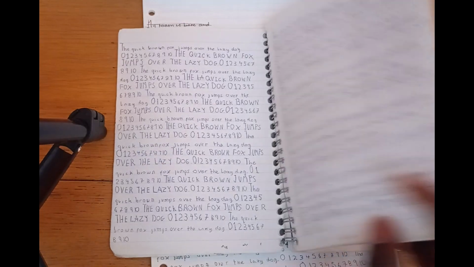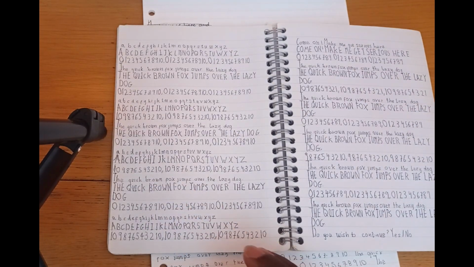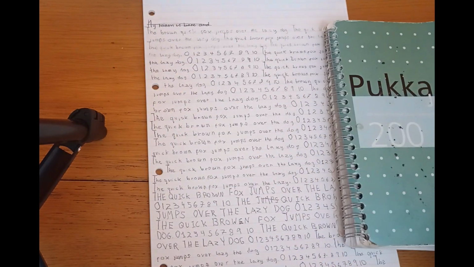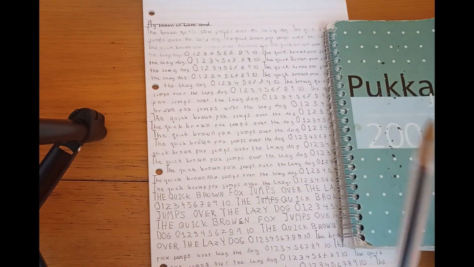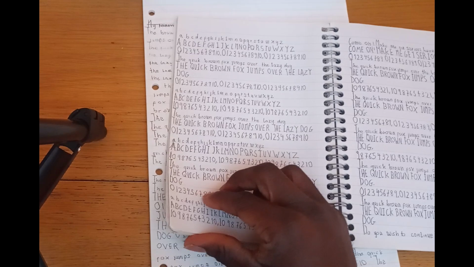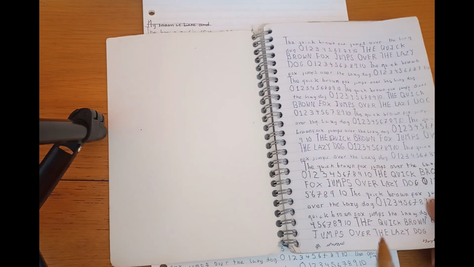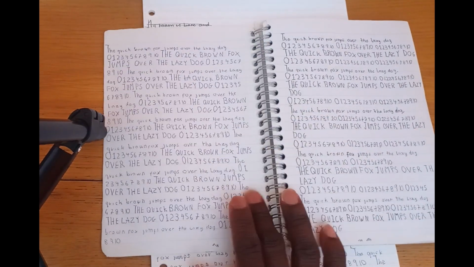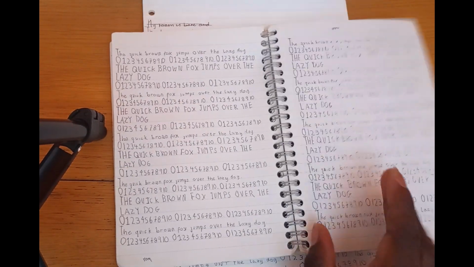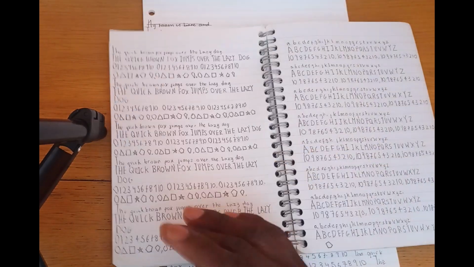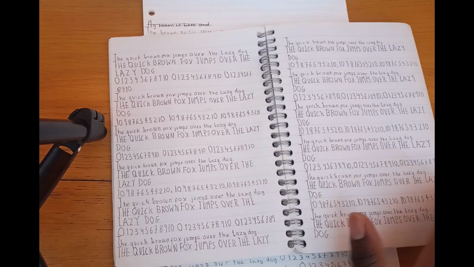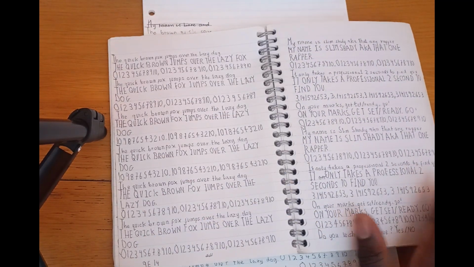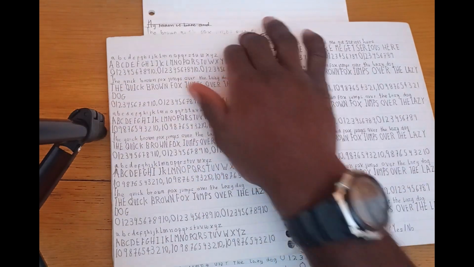So you can actually track the progress of the handwriting. It gets neater as it goes on. Here you have the first day. It's not that neat, but you can roughly tell what is being written. Later on you can tell what's being written, but it's not neat, I'll be honest. But as the days go along, it gets a bit neater, until I write something different, like my name is Slim Shady. So you see, it gets gradually better as it goes on.